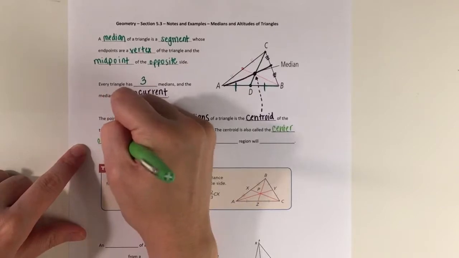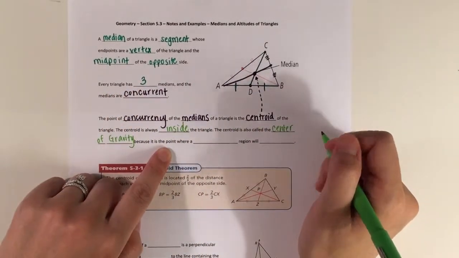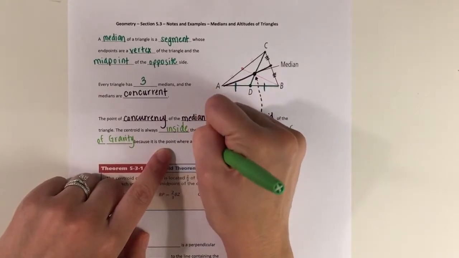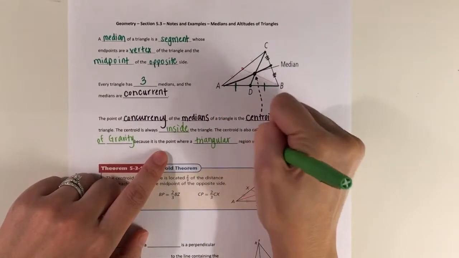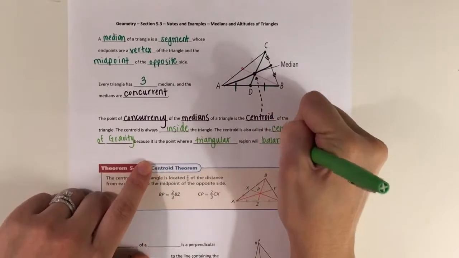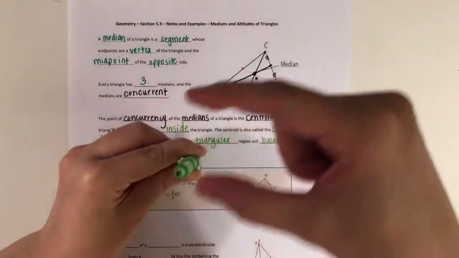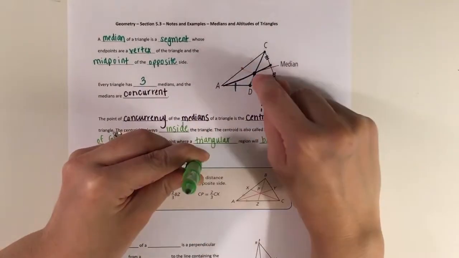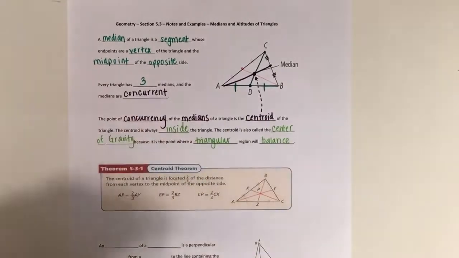And the centroid is cool because it's also called the center of gravity. It's given this name because it is the point where a triangular region will balance. So if I held up my pen like this and I place this triangle on my pen right at that centroid, that triangle will balance on my pen and won't fall off.